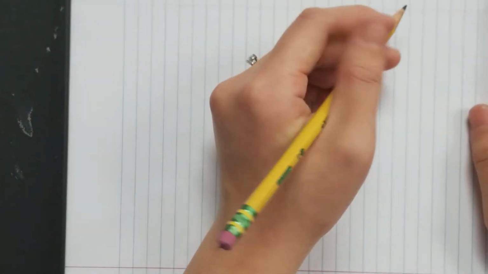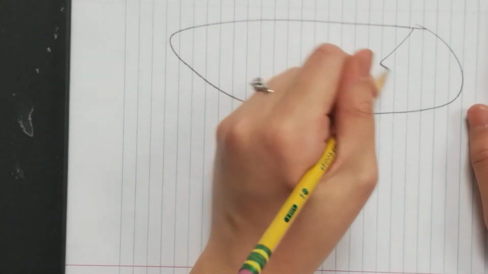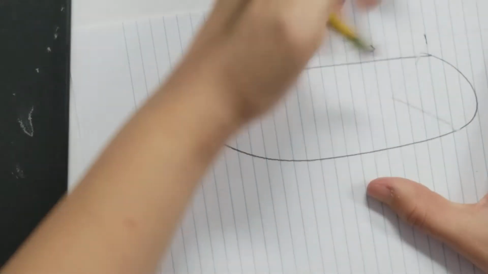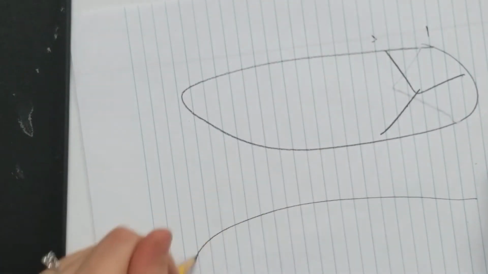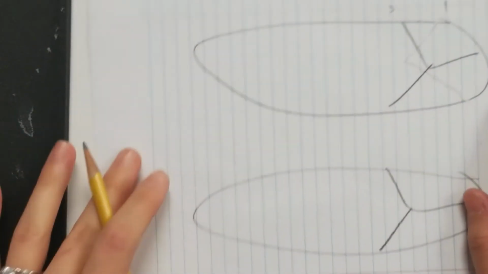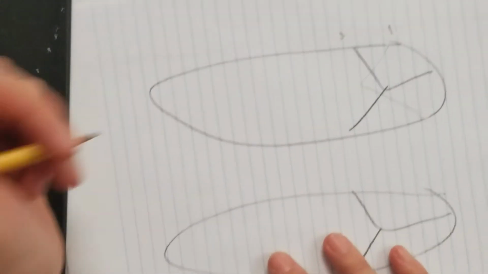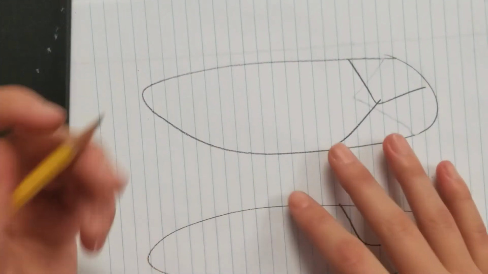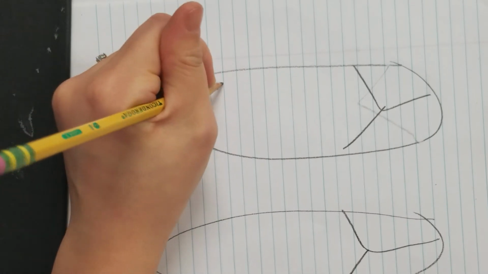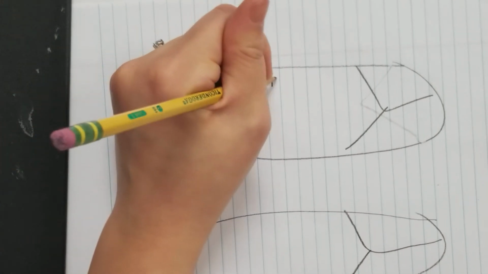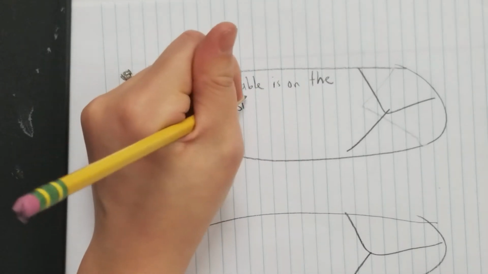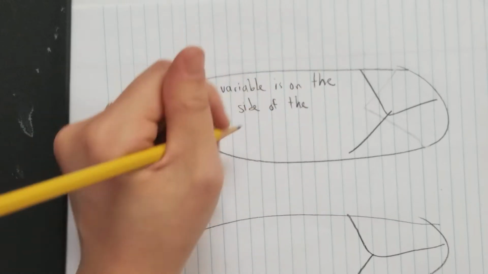If you guys don't remember, the rules kind of look like flip-flops. So I'll try my best to draw two flip-flops for us. Oh my gosh. So here's one flip-flop, and here is the other flip-flop. So the first flip-flop is basically saying that we need to flip our inequality when the variable is on the right side of the inequality.